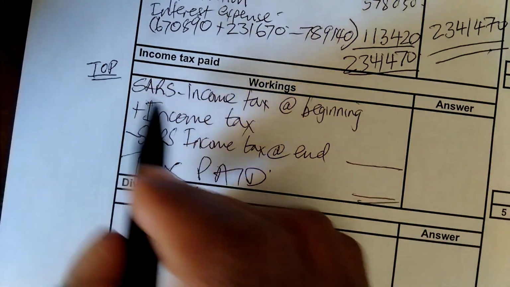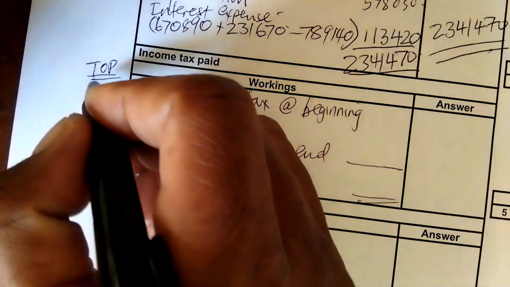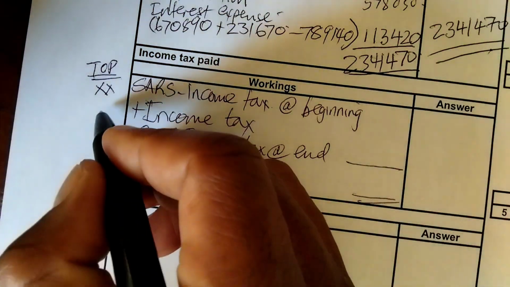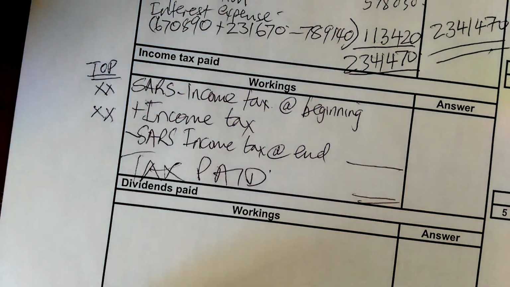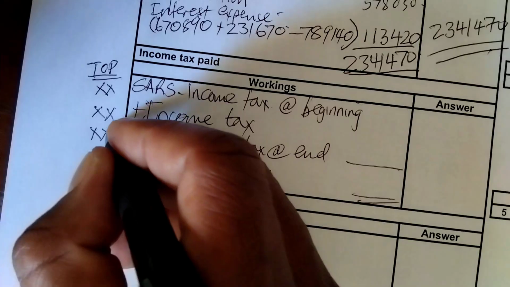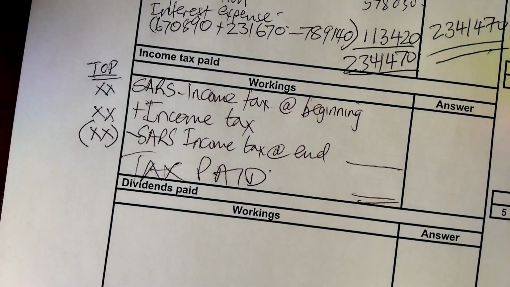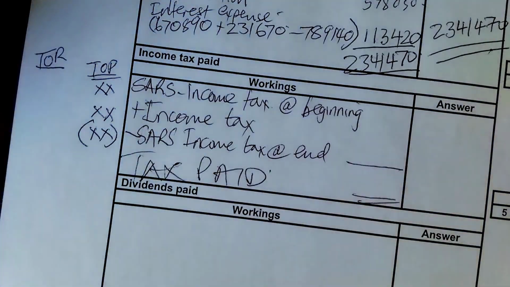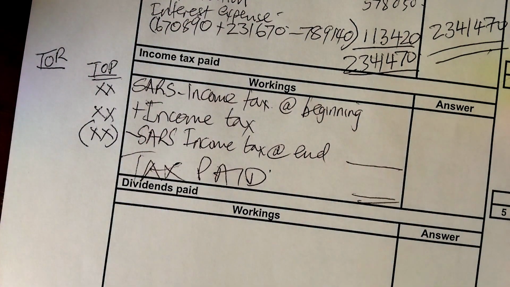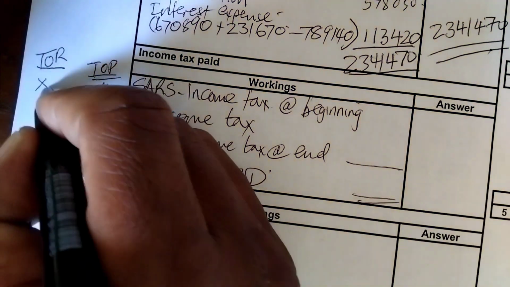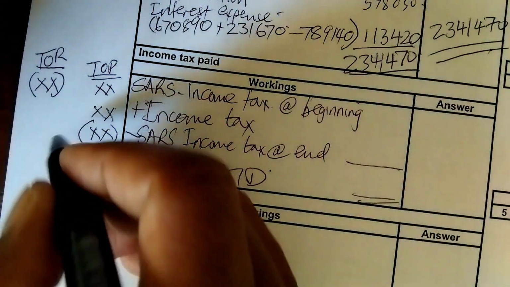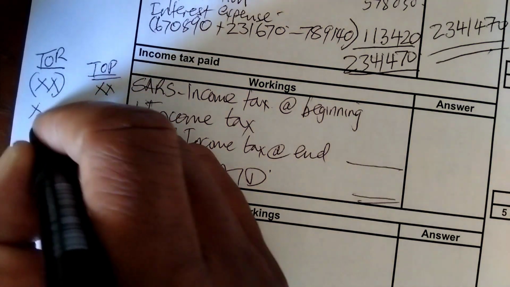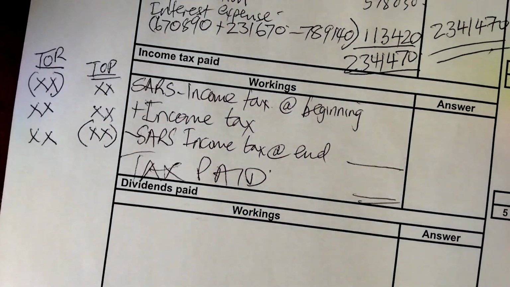If SARS is under TOP, it means the opening balance is out, my income tax is out, and then the closing balance is going to be inside brackets. Which means if my SARS is TOR, that is trade and other receivables, it's a receivable, my balance at the beginning is in brackets, my balance at the end is out of brackets, and the income tax remains out.